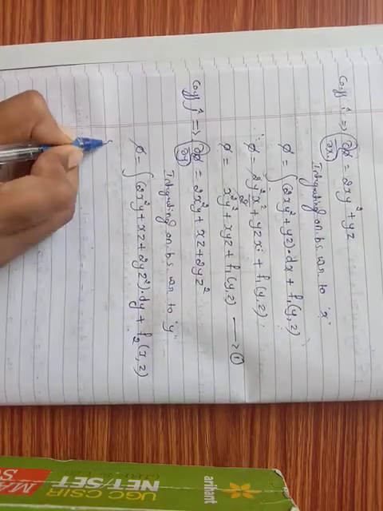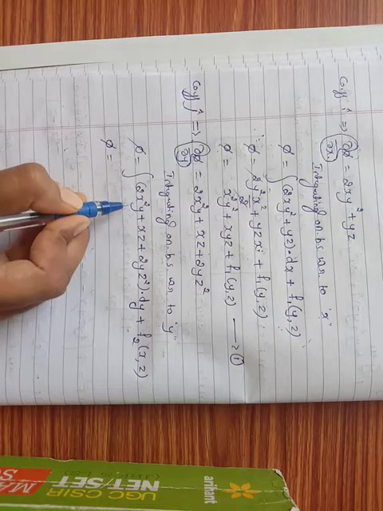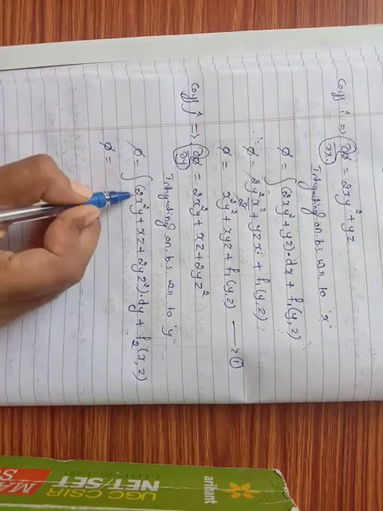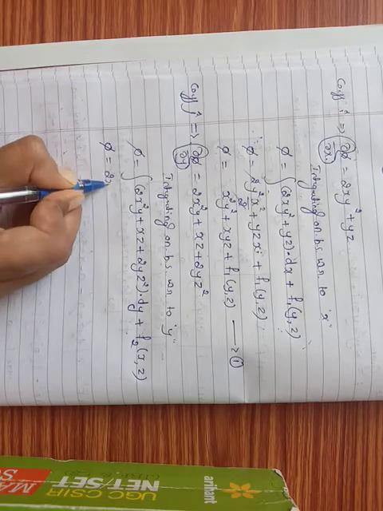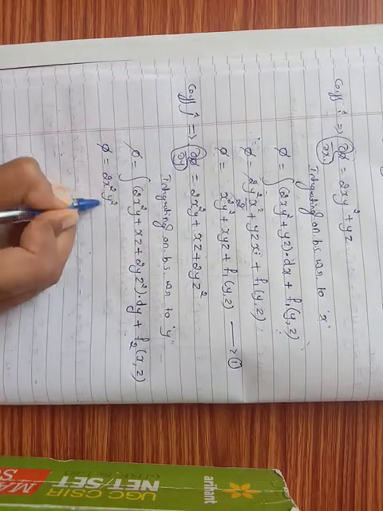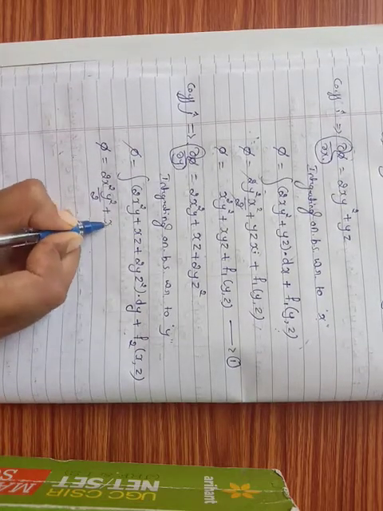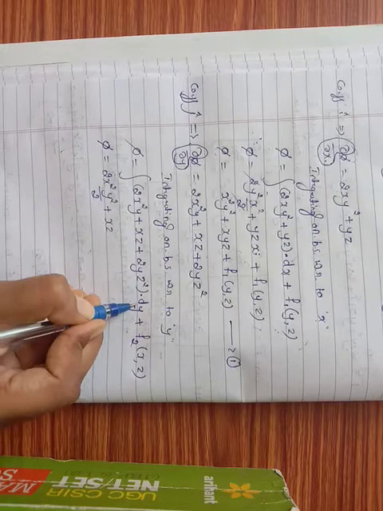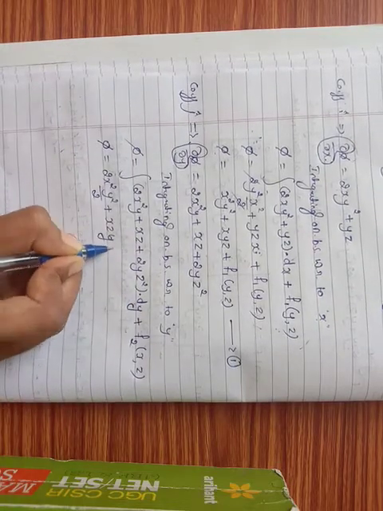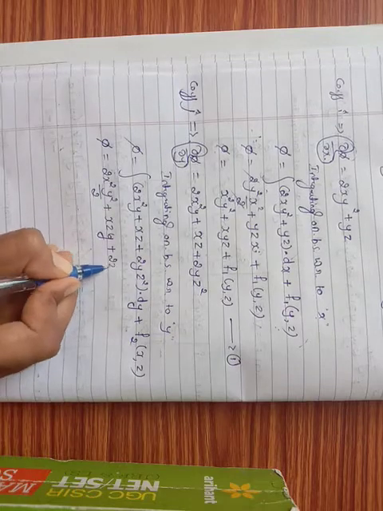Then φ is equal to 2x², which is a constant. We are going to integrate with respect to y. 2x² is a constant, keep it as it is. The integration of y with respect to y is y²/2. Plus xz, both are constants, keep it as it is. The integration of dy is y only. Plus 2z² is a constant, keep it as it is.